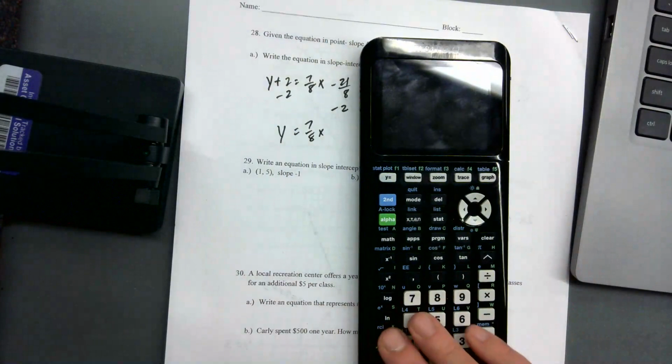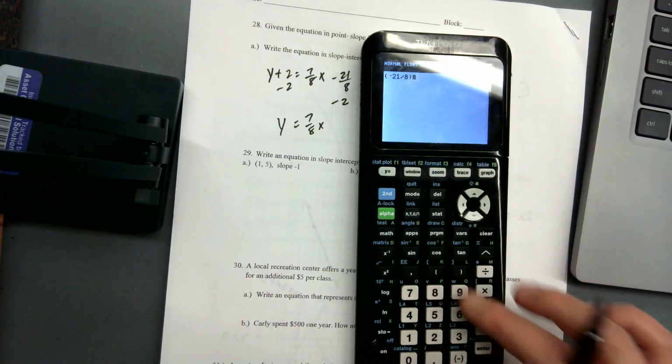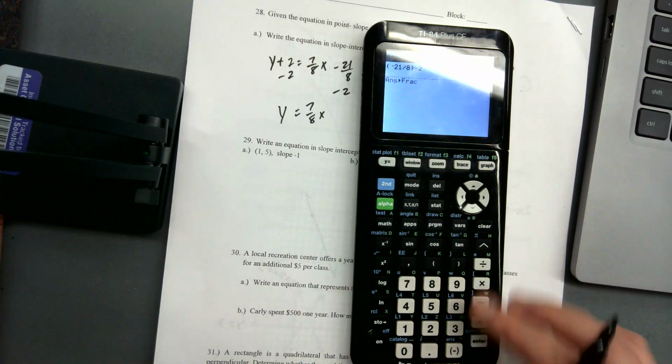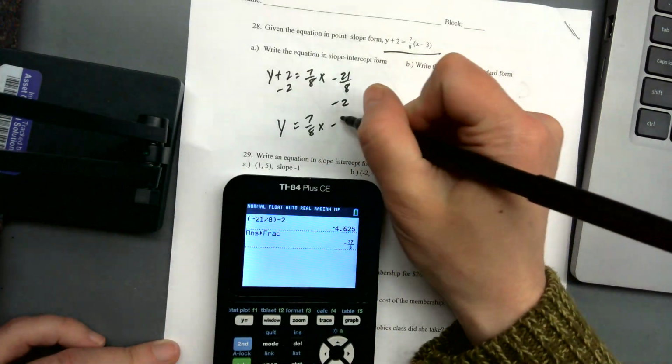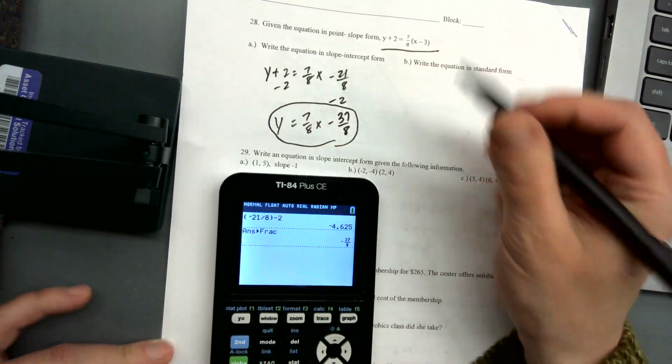You could just simply type it in your calculator to convert -21 divided by 8 minus 2. I don't like that. Math button, fraction, enter. -37 over 8 is fine. If you want to leave it as a decimal, that's fine too.